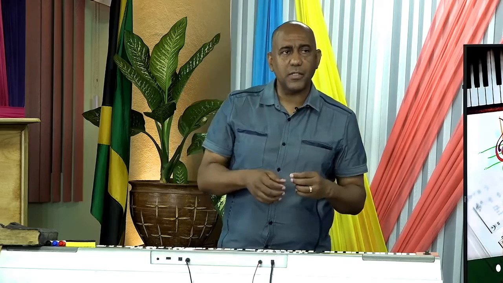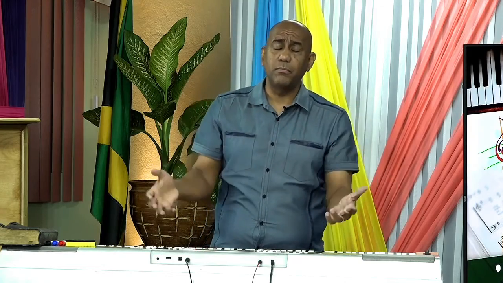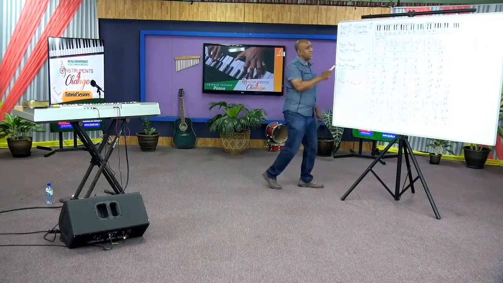That is important because you may be playing for a singer that is comfortable with this song in the key of C. But then next week somebody might come that is singing the same song, but is singing higher, and that person wants to sing in the key of E. So in the key of E, you're going to play the same progression, 1, 5, 6, 4.